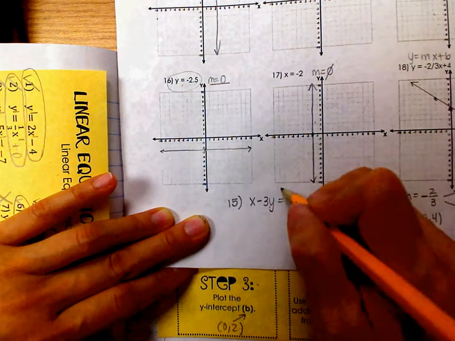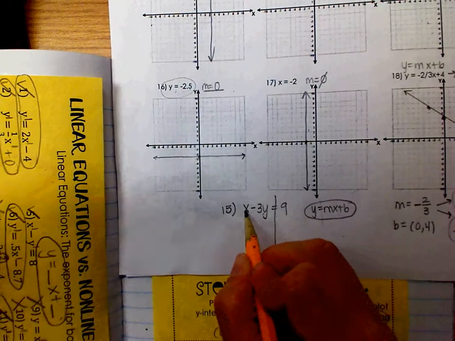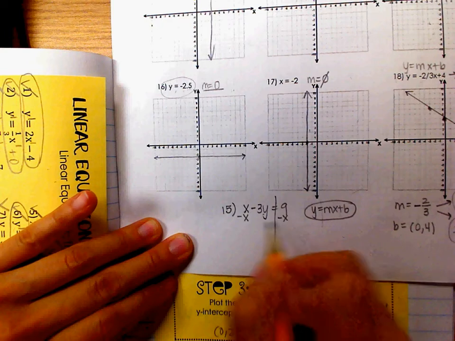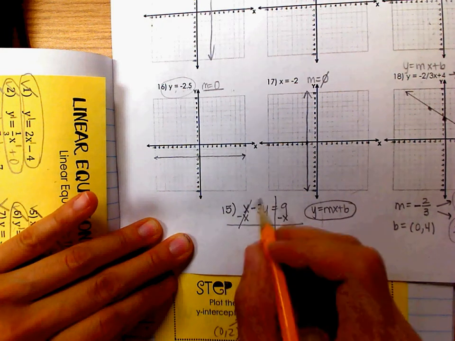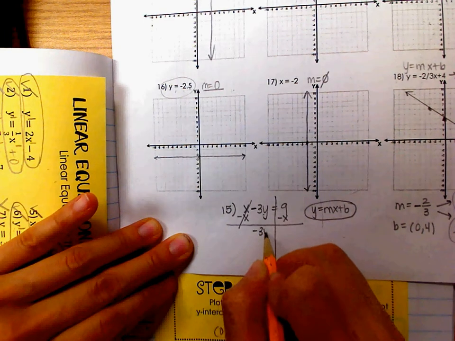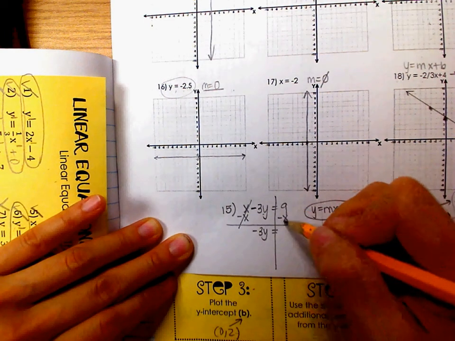So we're going to get rid of this x first. How? Well, it's positive, so the inverse operation is to subtract it. Now this is where you be careful. Don't forget about the negative and the 3 and the y. Bring that all down. Nothing else happened to those. And these are unlike terms. Imagine circling that and boxing that. You can't put them together.